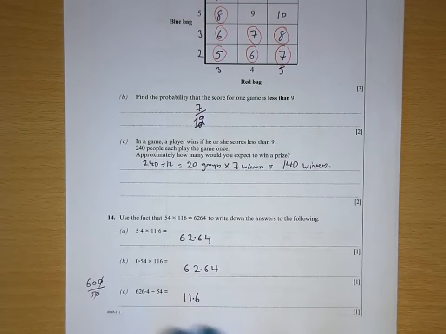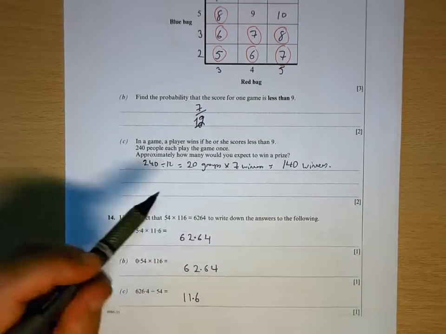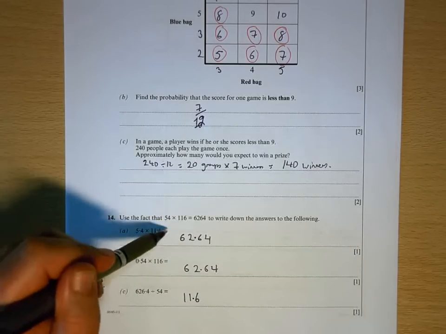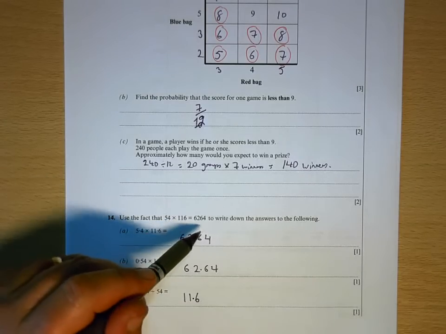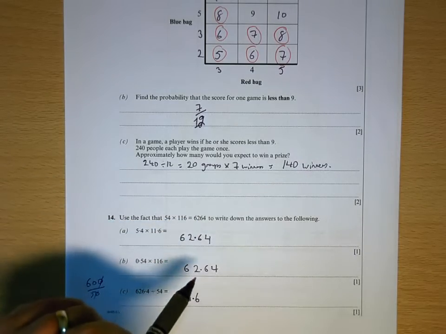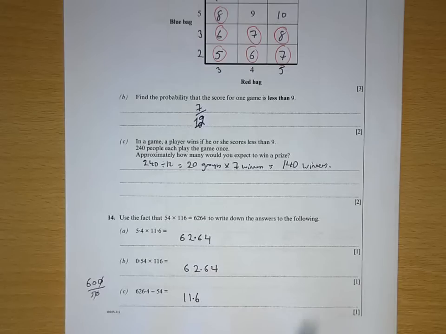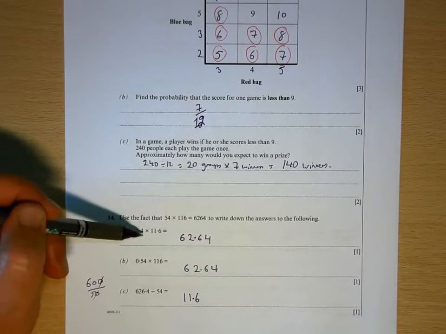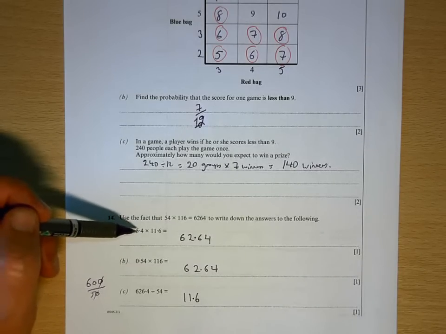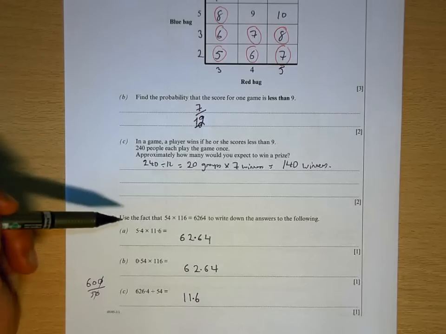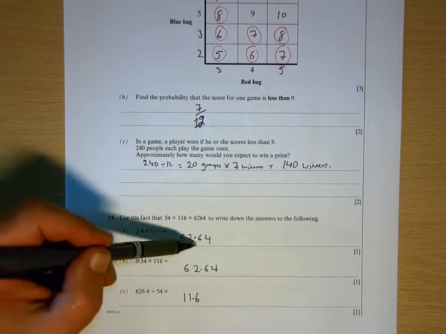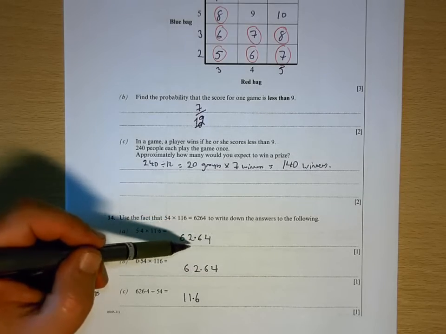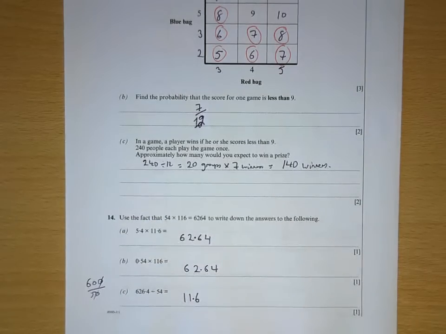So with questions like that, the digits are always going to be the digits that are in the number fact they're giving you, and you've just got to then establish where that decimal point is going to be by estimating those numbers, making those numbers easier to handle. 5 11s is 55, so it's going to be in the order of 50, 60s, 62.4, and so on.